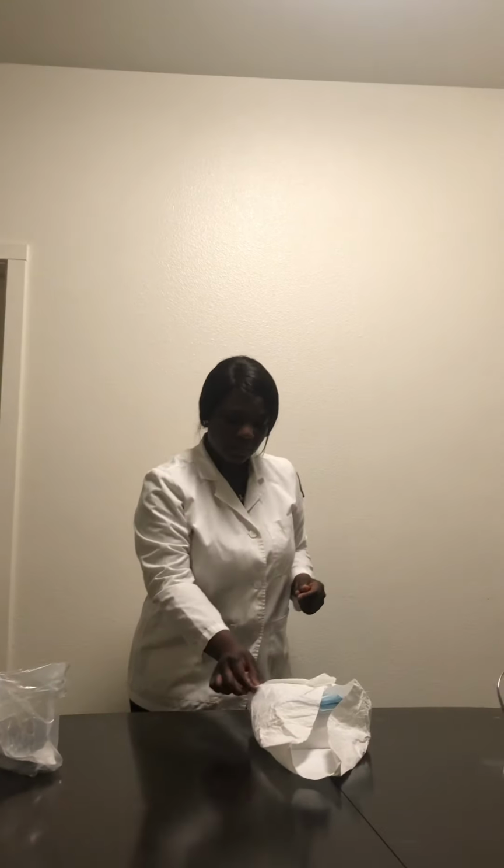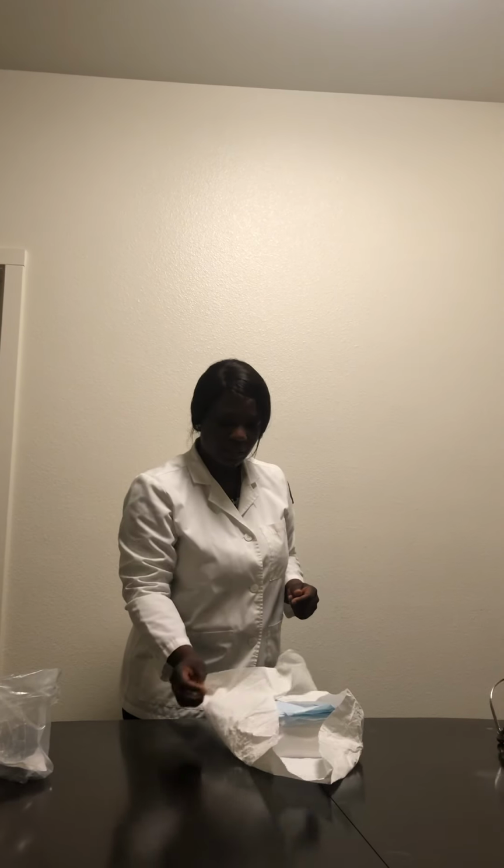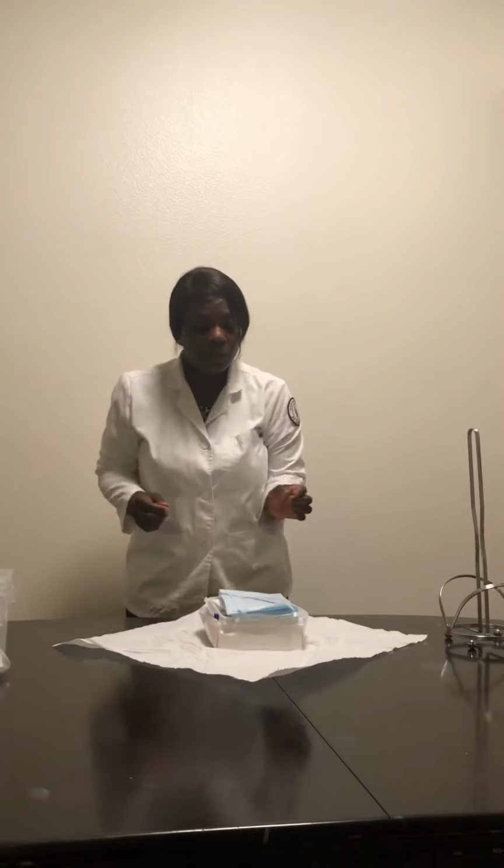Okay then. So now I'm going to open the wrapper. The side already opened itself. Maintaining the sterile technique, with the last point going towards my patient. Okay then, so now I'm going to get the other bottom wrapper.